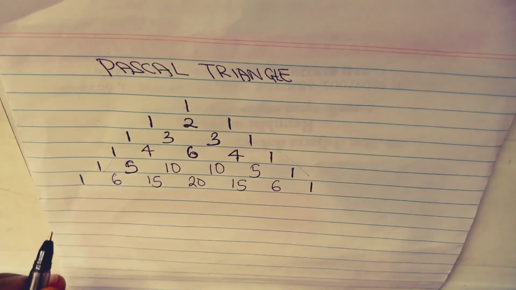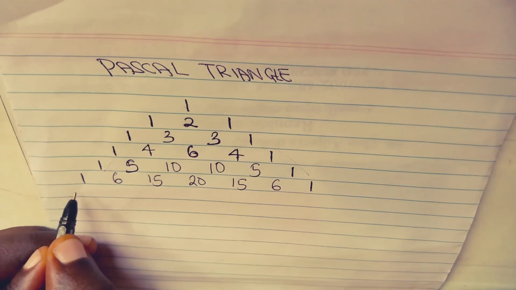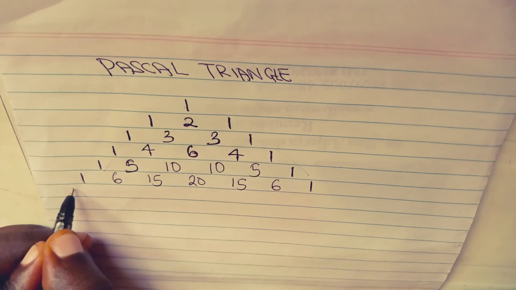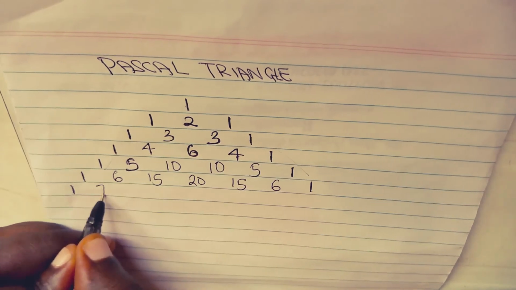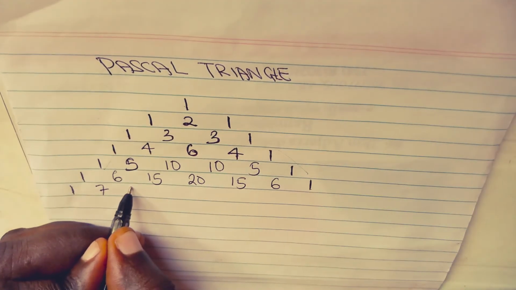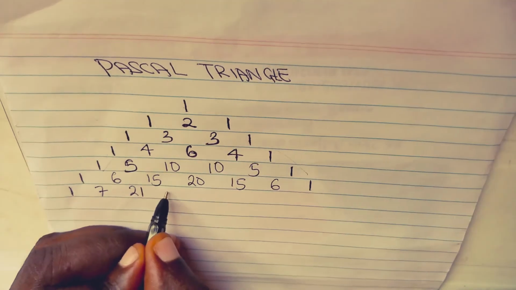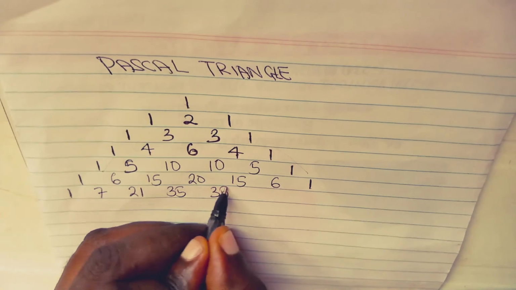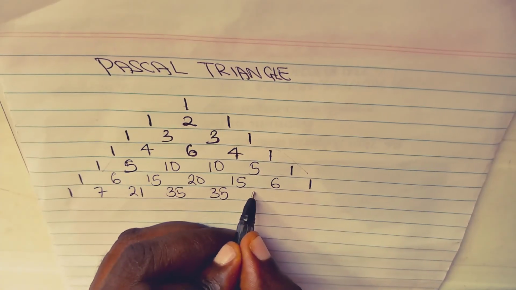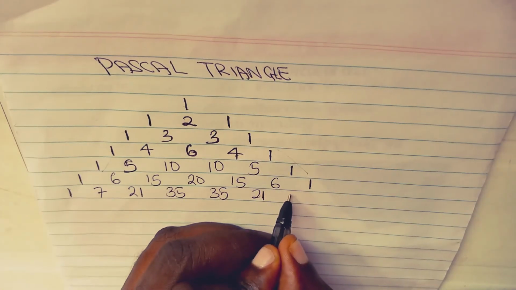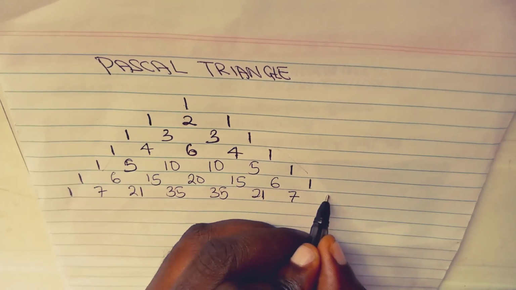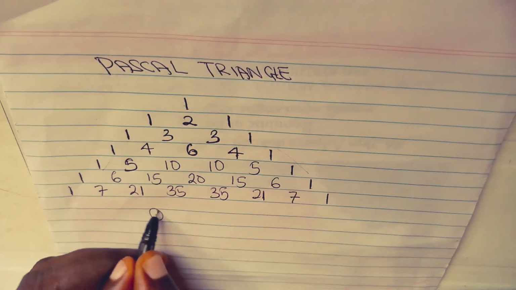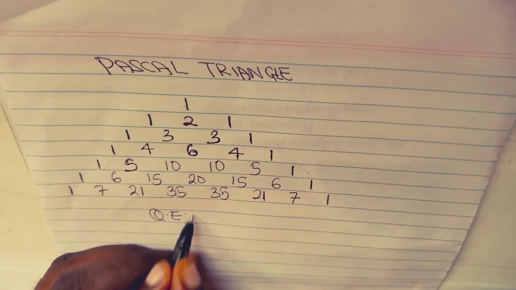And then the expansion of the Pascal triangle keeps coming out nicely. Then finally, before we end this section, I'll write row 7 quickly, and then you can write along with me. So 1, 7, 21, 35, 35, 21, 7, and 1. So that is a Pascal triangle. QED.